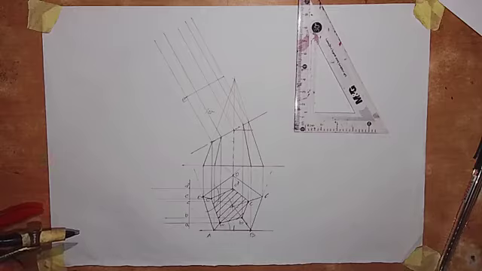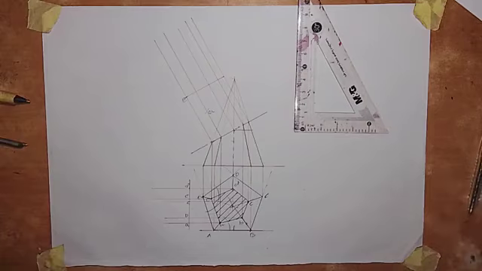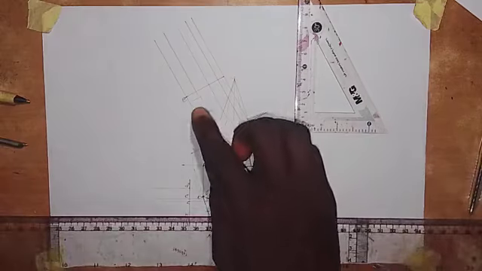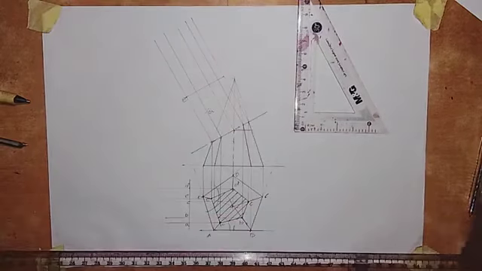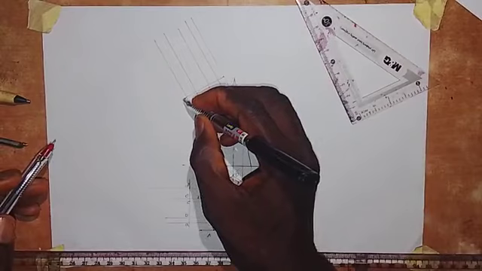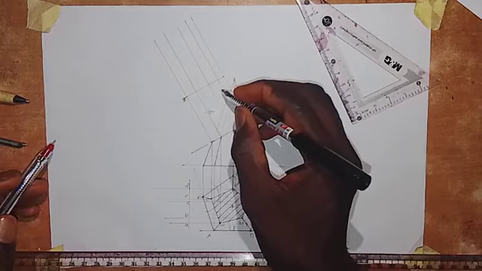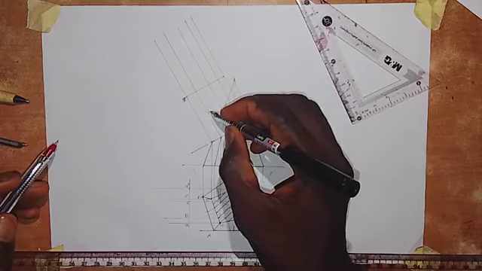To locate point B, I'm looking at what we have here. What if I draw a line through the center? Let's not put E here for now.